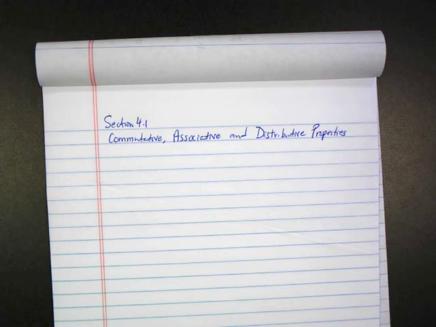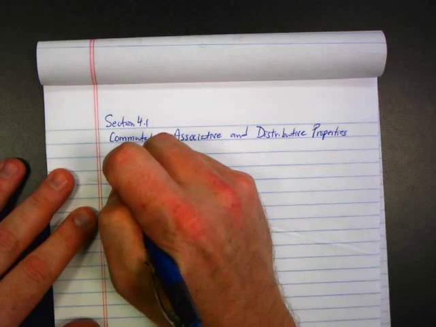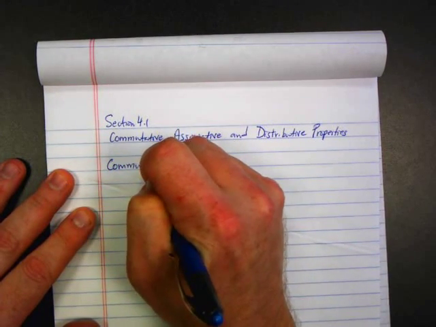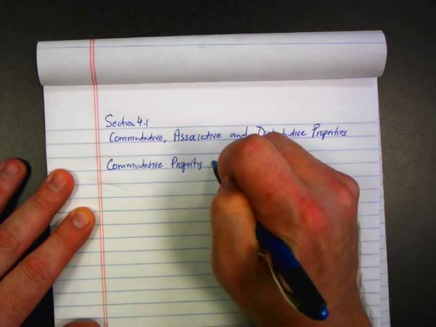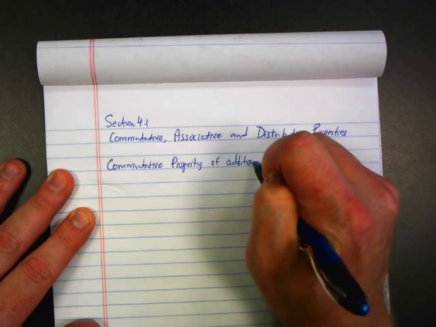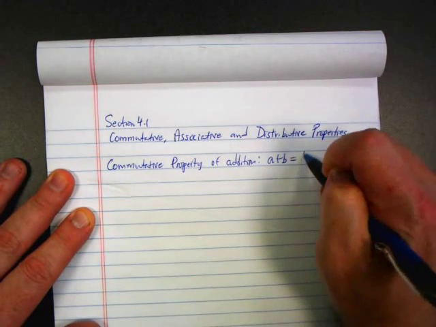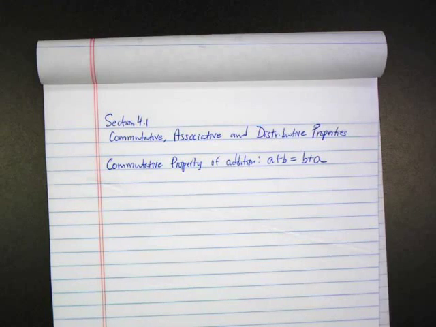Anybody know the commutative property? What's 5 plus 2? 7. What's 2 plus 5? 7. That's the commutative property. What did I do? I switched the order. So the commutative property of addition says A plus B equals B plus A. You can switch order when you add.